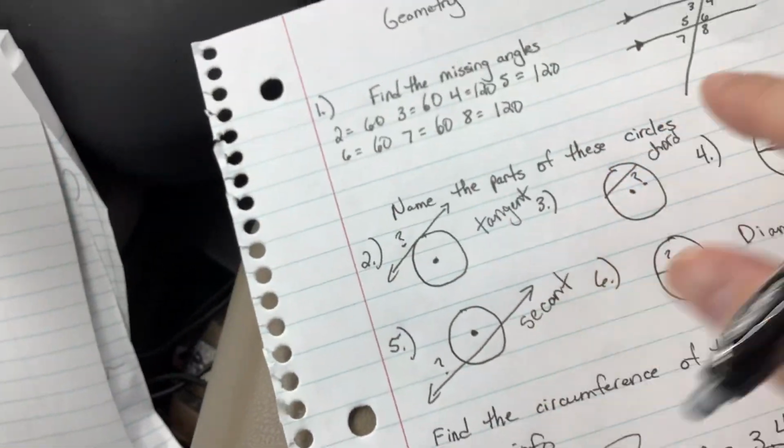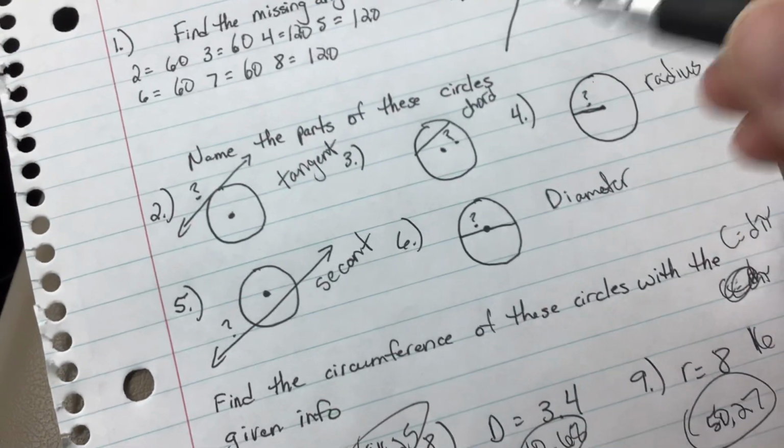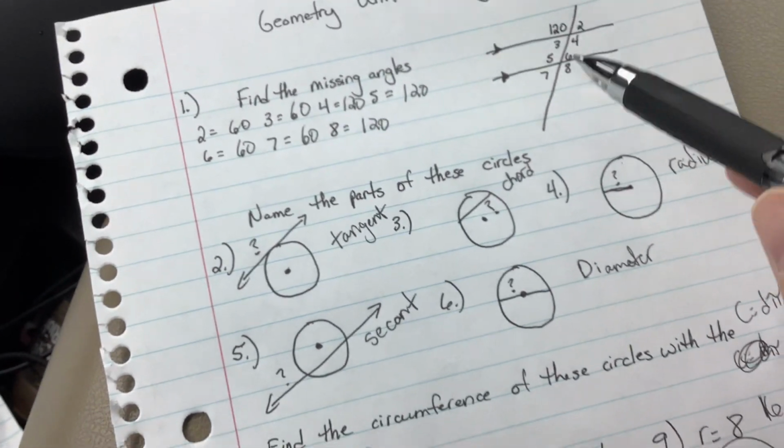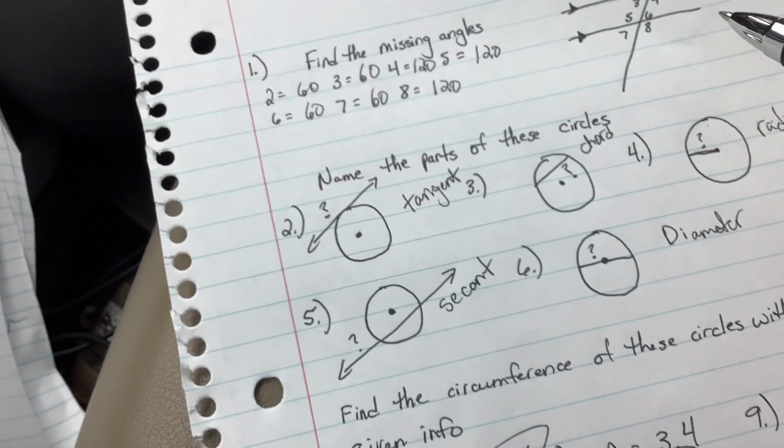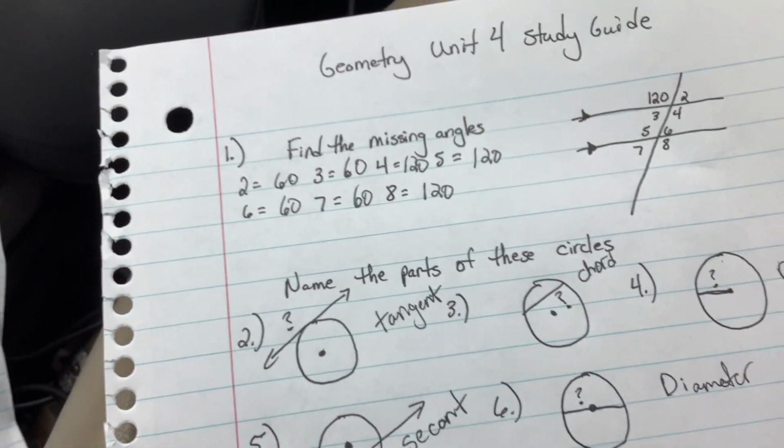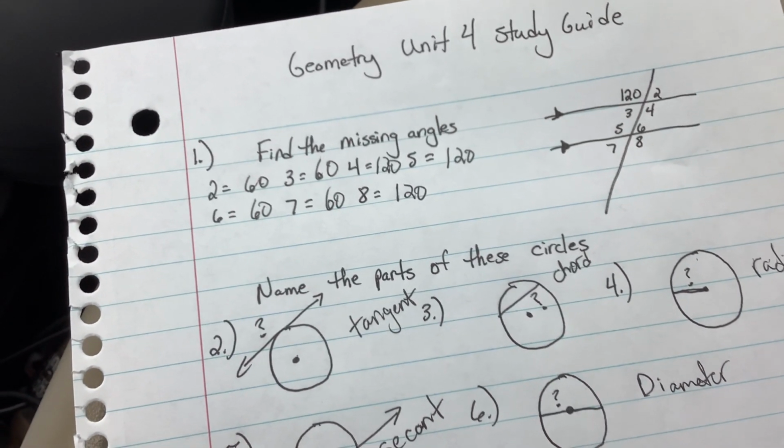So make sure you know if you're working with radius or diameter. Check your answers. Make sure you look over and know all these parts. Know which angles are which, and you should be good to go. Thanks, guys. Test on Wednesday, tomorrow.